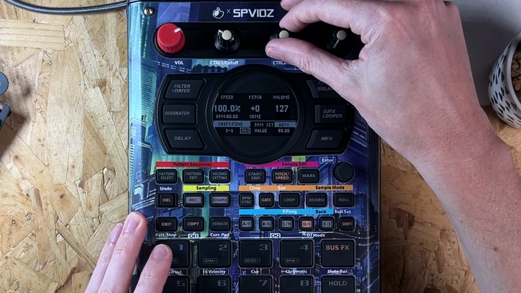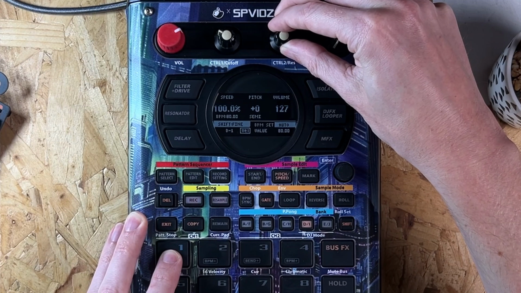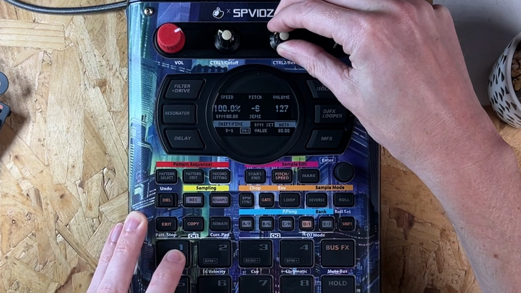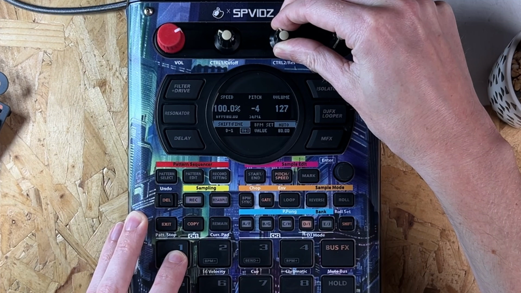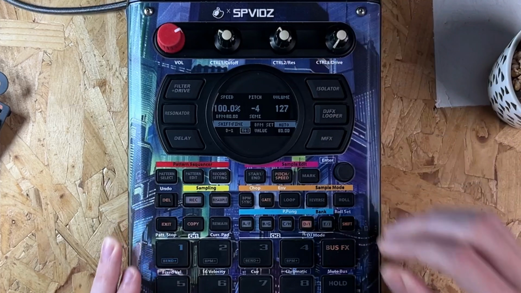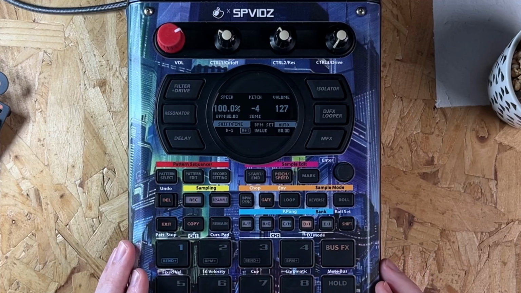So we could pitch it up a little bit. Or maybe down. Nice. Let's say we want it down like that. That's still at 80 BPM at the moment, which is great. So let's say we go to edit the speed.